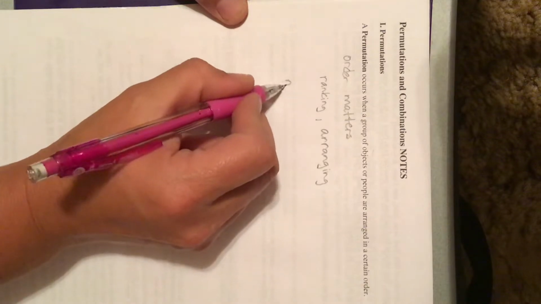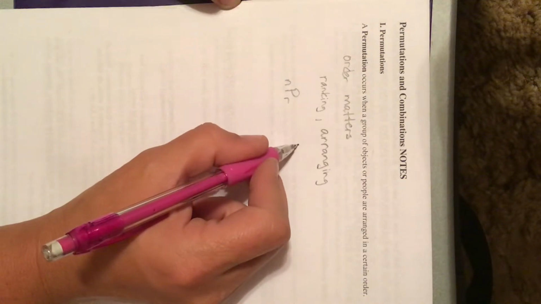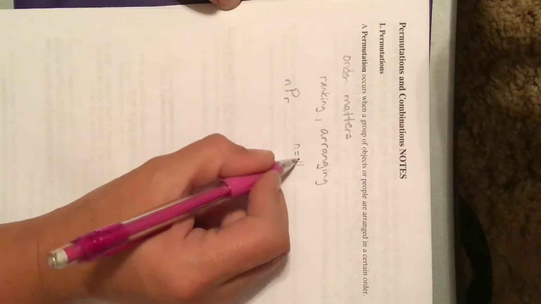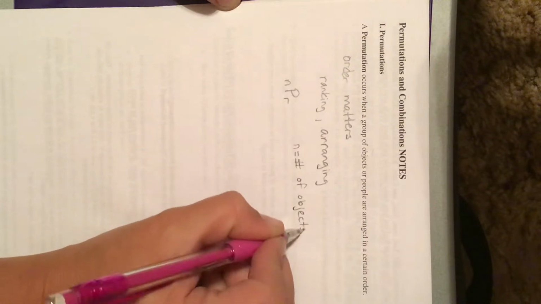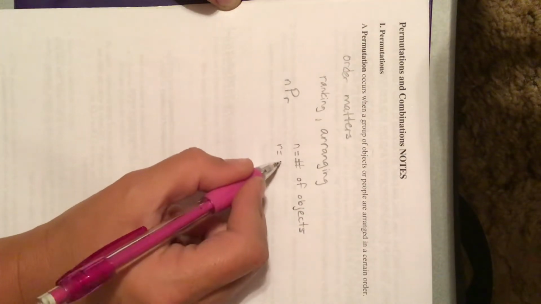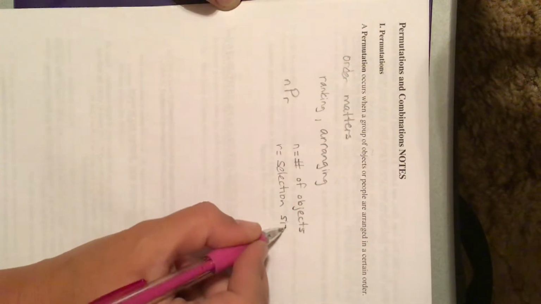So the formula is nPr, where n stands for the number of objects and r stands for the selection size. If I have 15 things and I want to arrange 8 of them, then that would be 15P8.